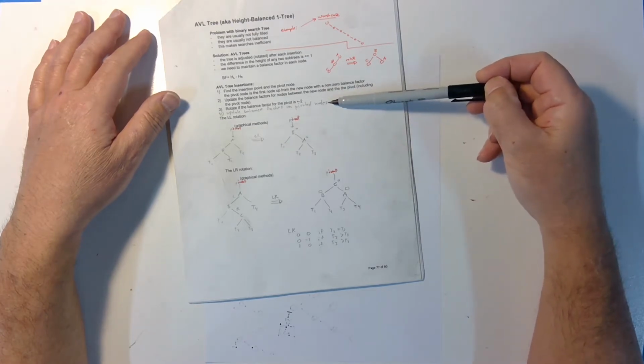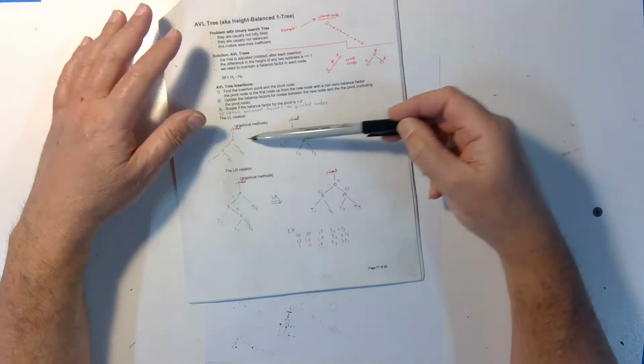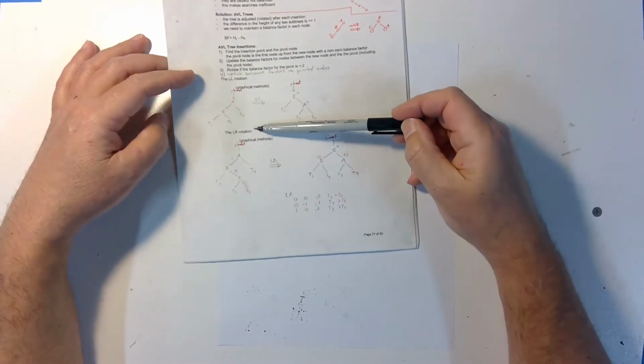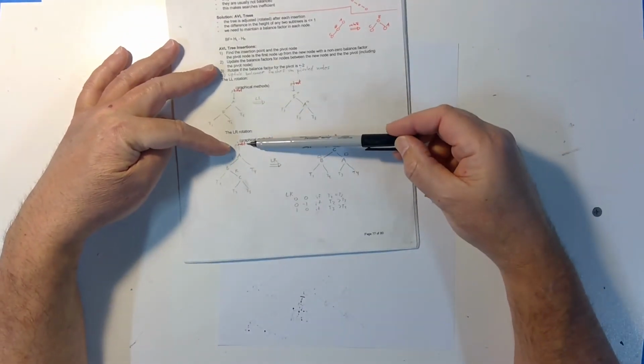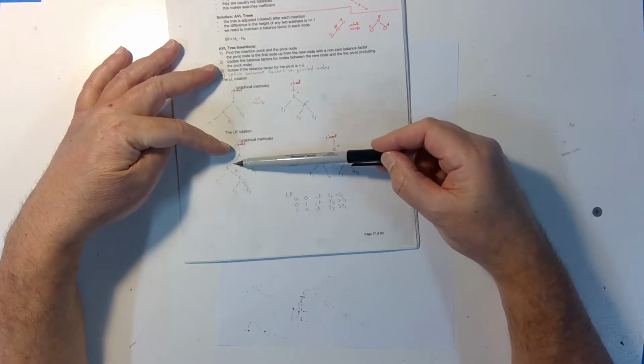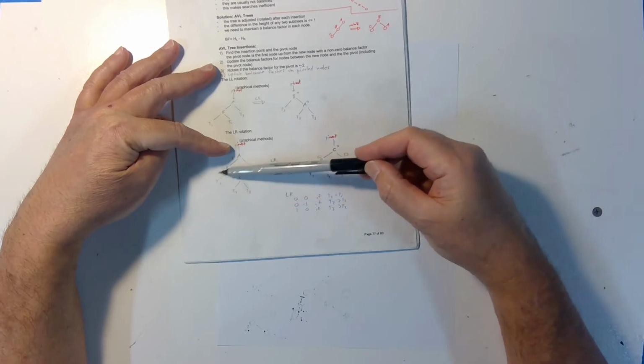Then you see step 4 here, you update the balance factors after you've done the rotation. Okay, that's that. And you'll see in an example how that works. All right, then the left-right rotation, you're going to find the pivot. And then you'll look down the path towards the new node, which is somewhere down this path.